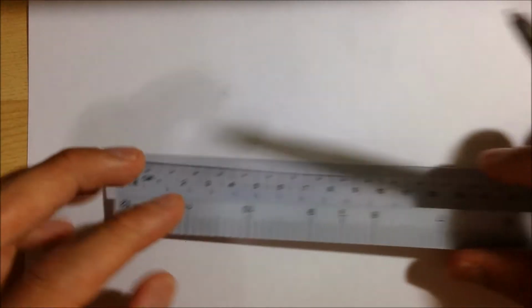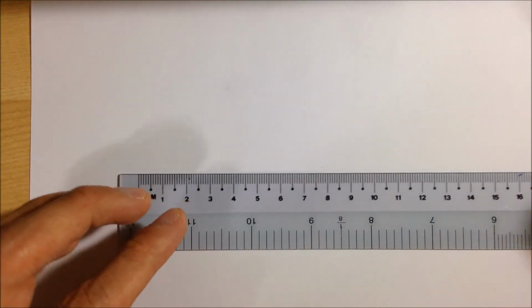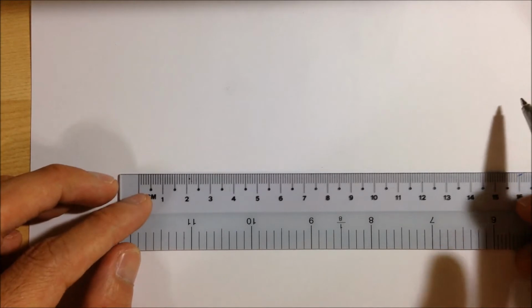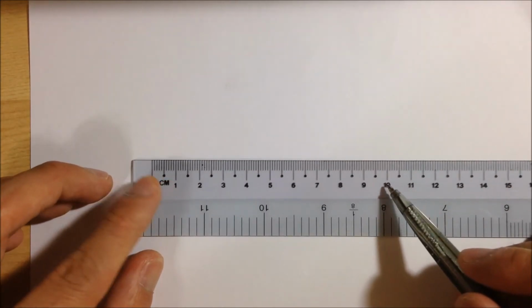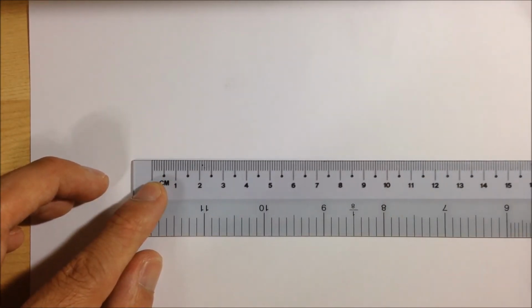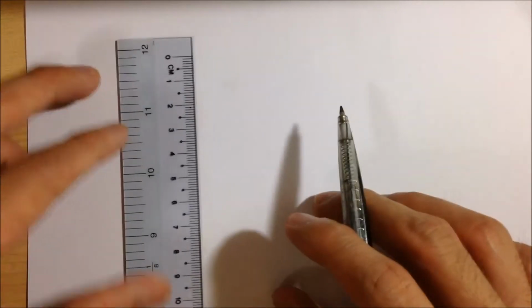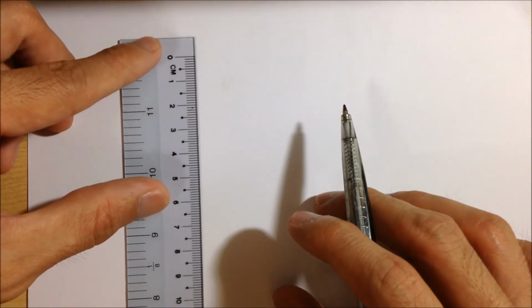Okay, so let's start. So if this is a 5 Newton and a 10 Newton force, one easy representation is 1 cm to 1 Newton. So a 10 Newton force will be about this length, and a 5 Newton force will be about this length.